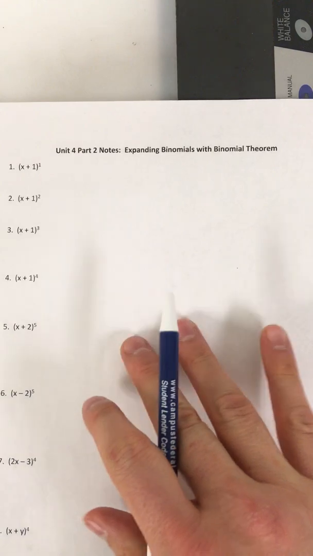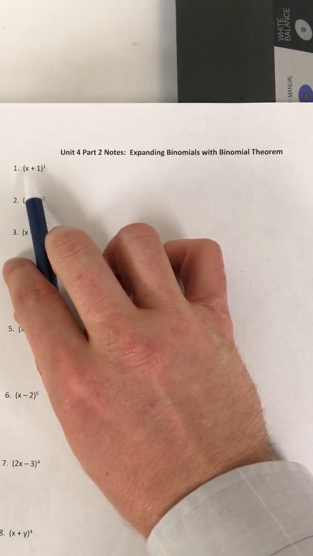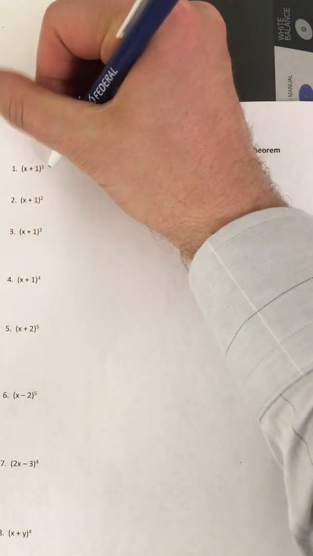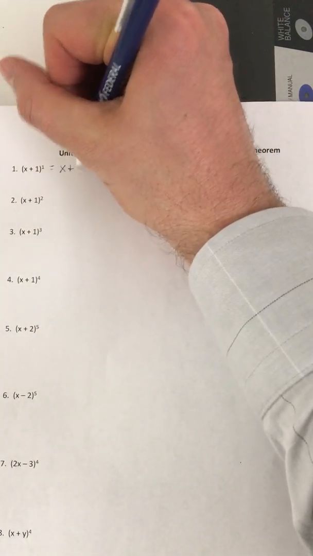This lesson is on expanding binomials using something called the Binomial Theorem. So we're going to start with some easy problems. Now these are called binomials because they have two terms. So if you have x plus 1 to the 1 power, that's easy. Anything to the 1 power is itself. That's just x plus 1.